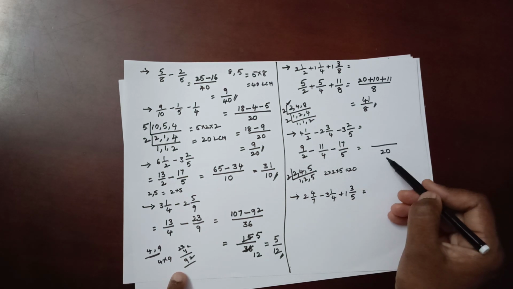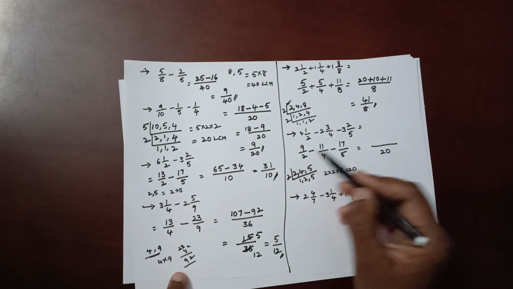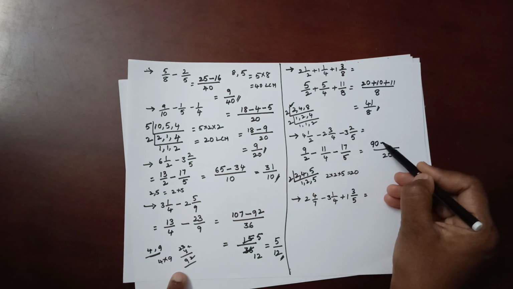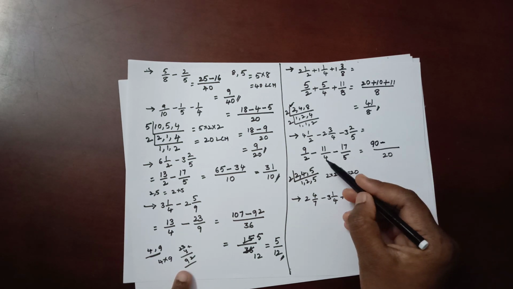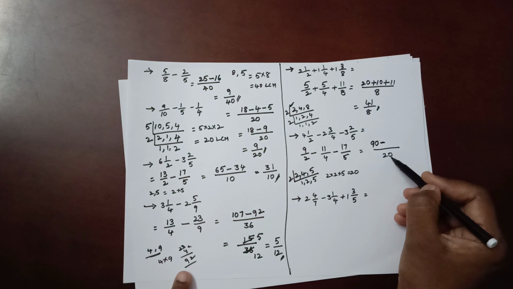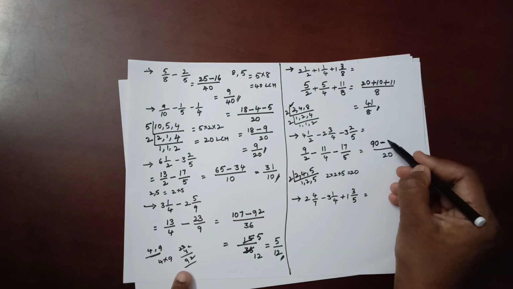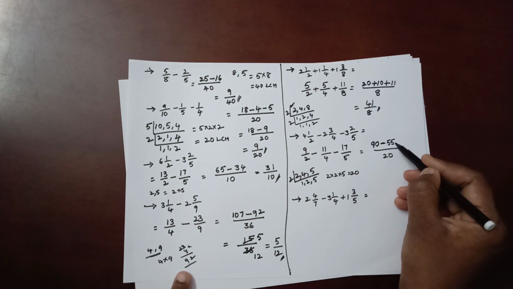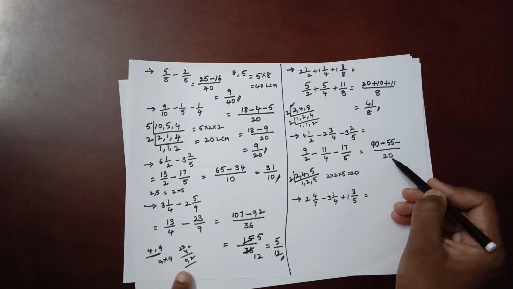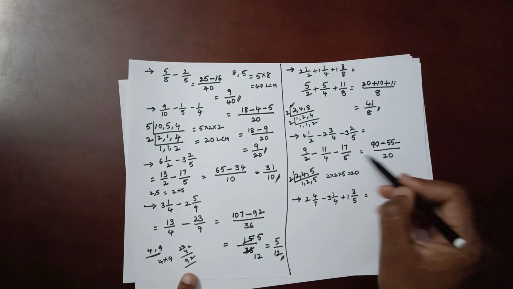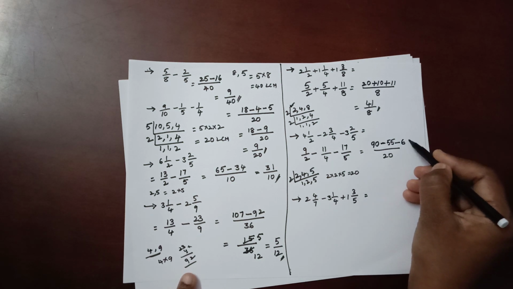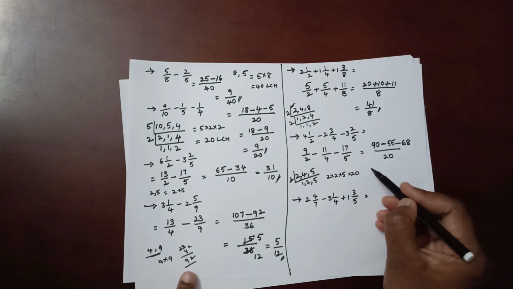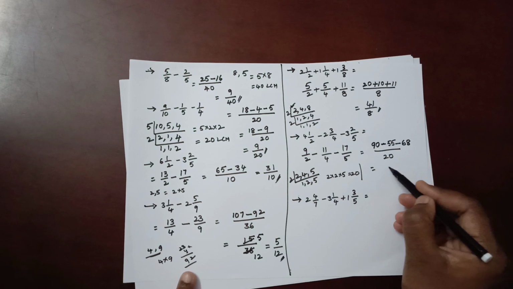This 2, how many times is it going in 20? 10 times. 10 nines are 90. What is the sign? Minus. This 4, how many times is it going in 20? 5 times. 5 elevens are 55. What is the sign? Minus. Again 5, how many times is it going in 20? 4 times. 4 seventeens, 17 fours are 68.